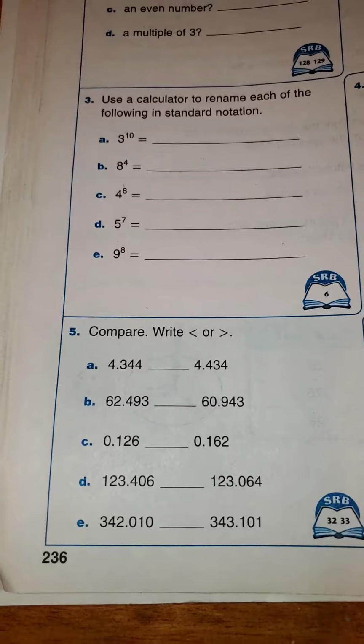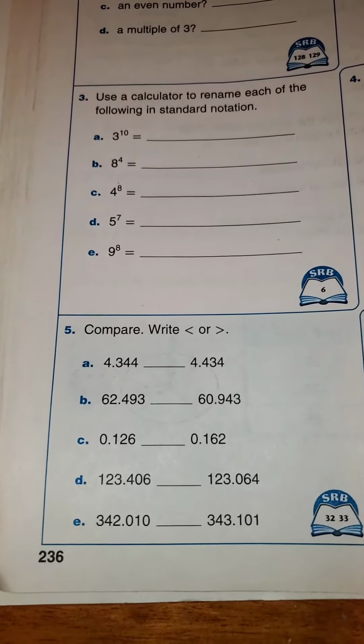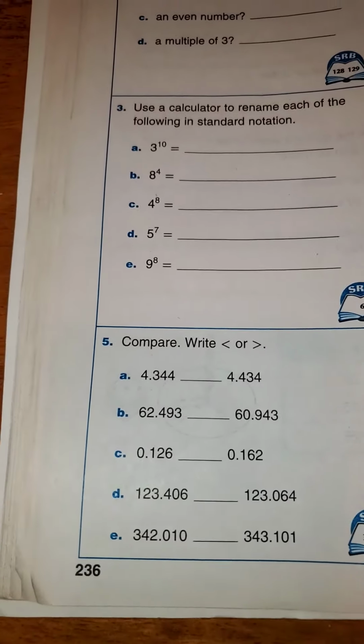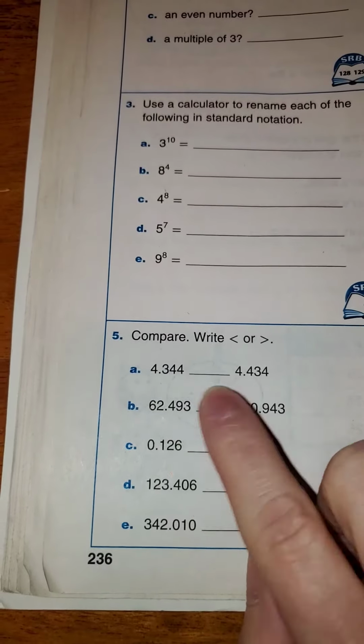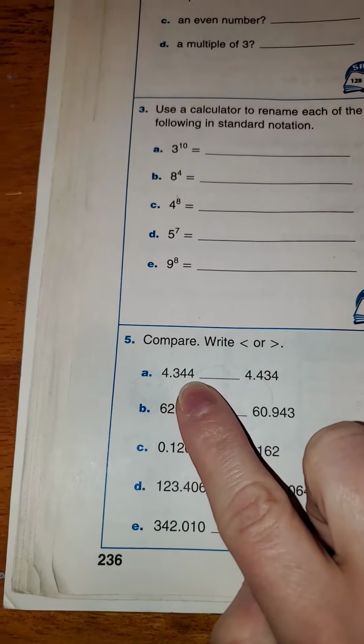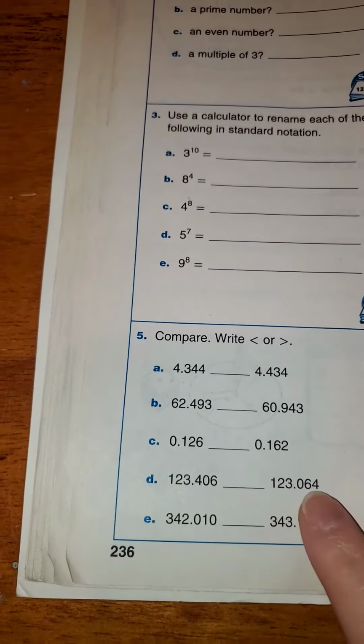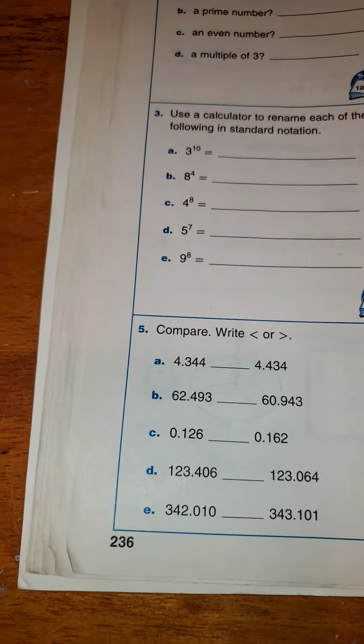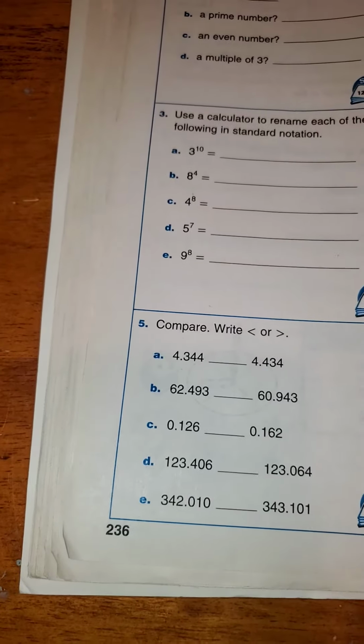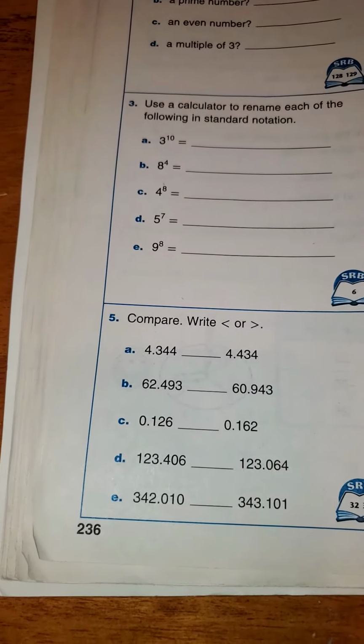All right, moving on to number 5. You're going to compare. You're going to write less than or greater than. Notice they're the same number of decimals on both sides. So we have 3 over here and 3, 3 and 3, 3 and 3. Okay, watch your whole numbers as well as your decimals when you're comparing those.